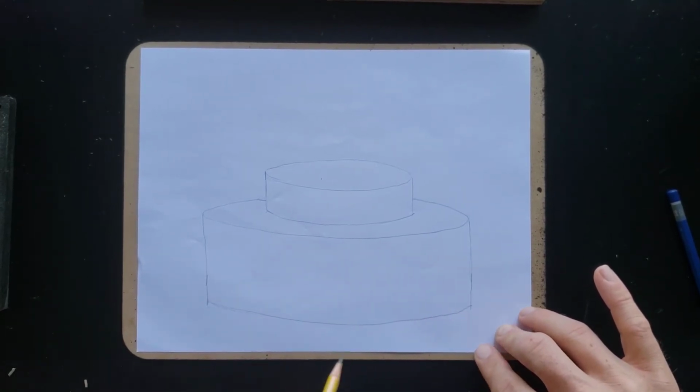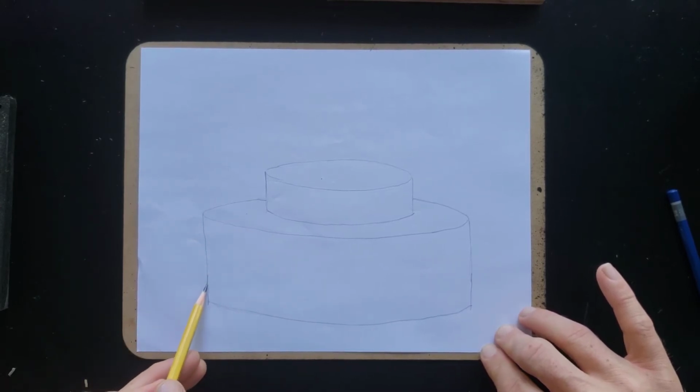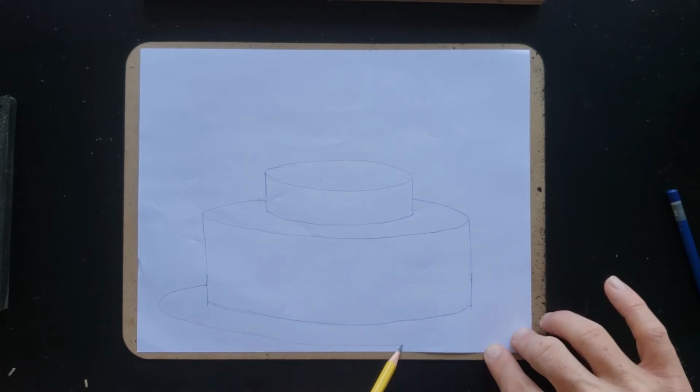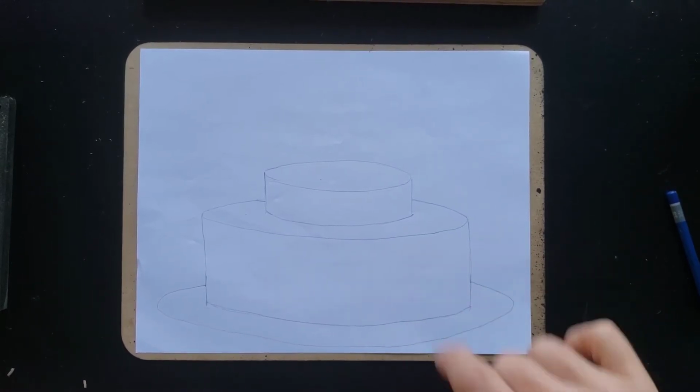Now I'm also going to do a platter that this sits on. The platter's just like doing the top of this right here. So I'm going to start behind this one. And look, it's going to come down here at the bottom, come around and back behind there. Bam. So now my cake sits on a platter.